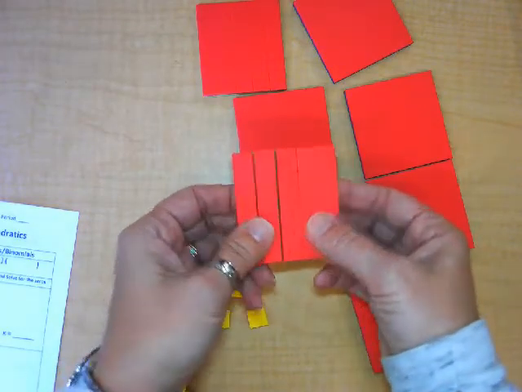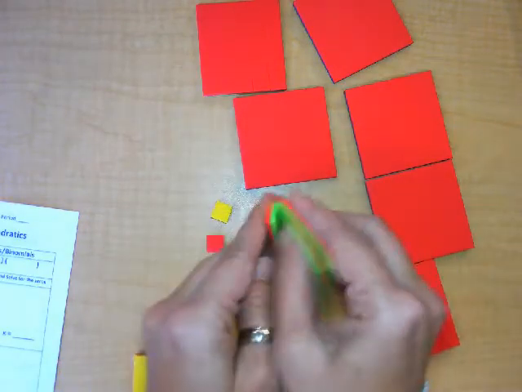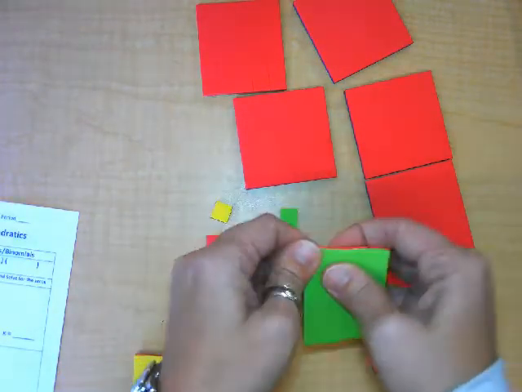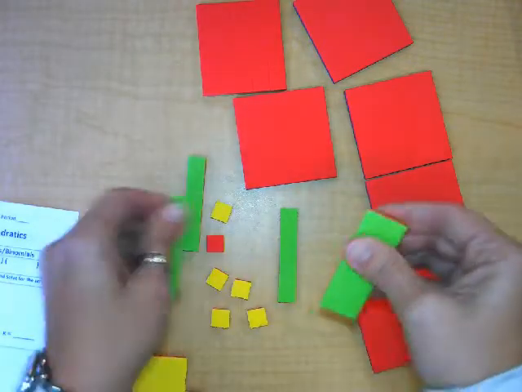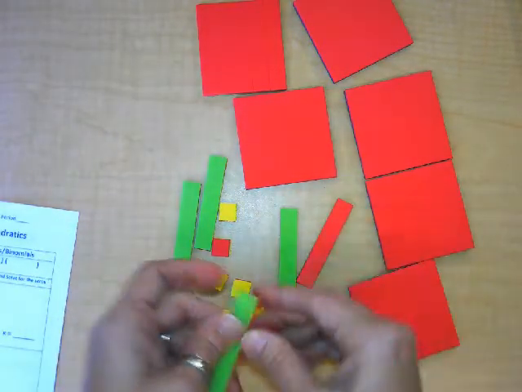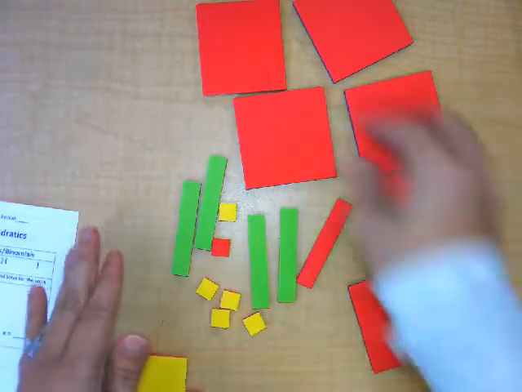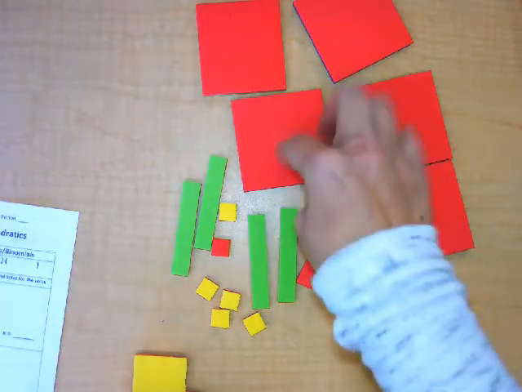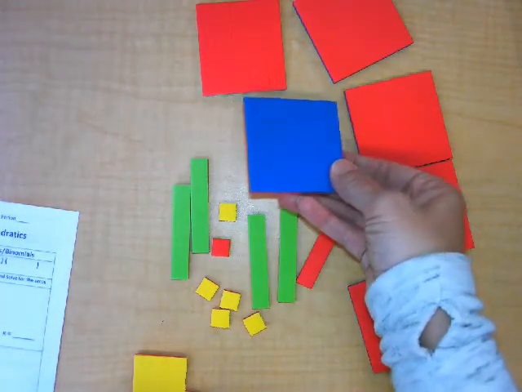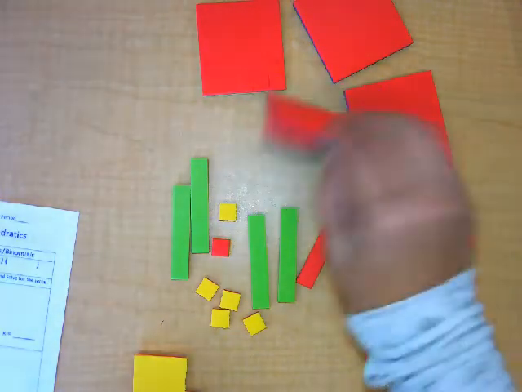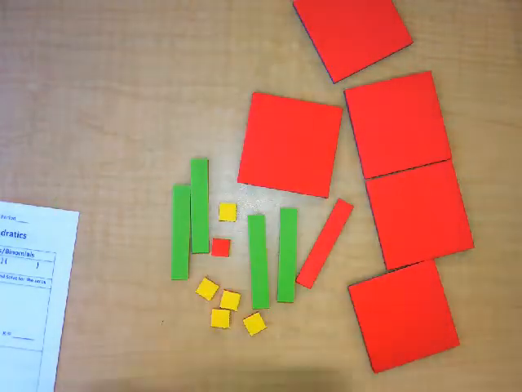So again, red is negative. On the other side, we have green. So this is representing 1x. If it's red, it's a negative 1x. And then you have the big tiles. These are representing x squared. So blue is a positive x squared. Red is a negative x squared.